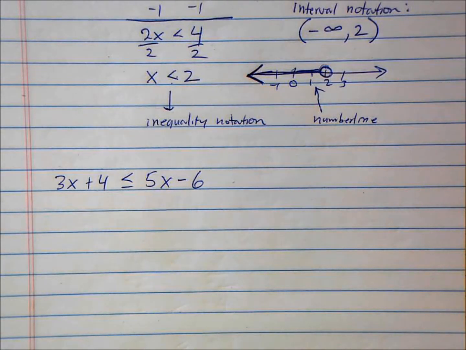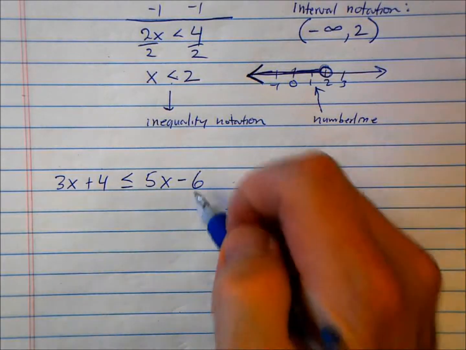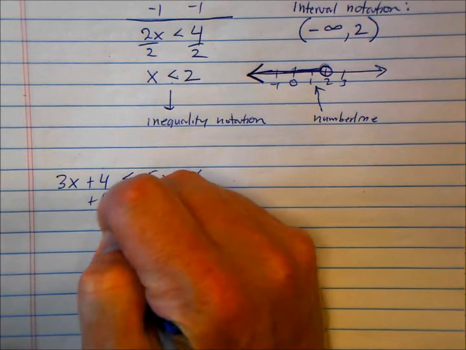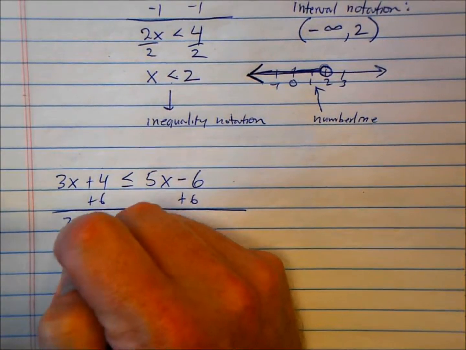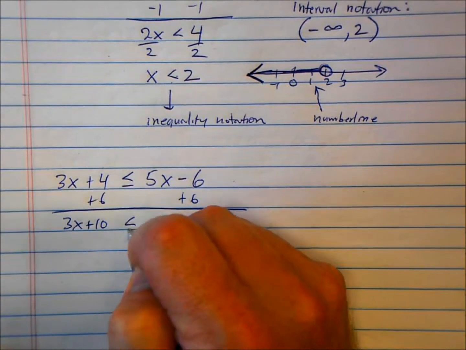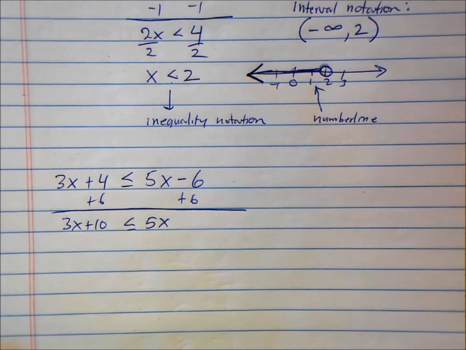How would you solve that inequality? Add 6 to both sides, that's fine. And then? I'll add the 6 to both sides. 3x plus 10 less than or equal to 5x.